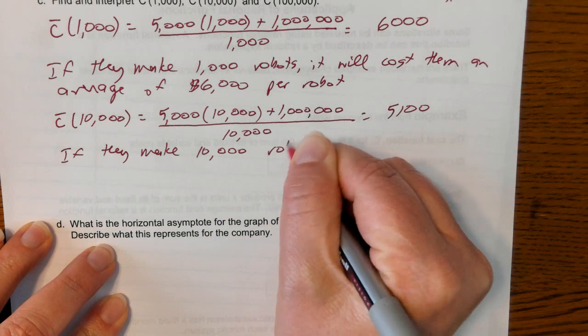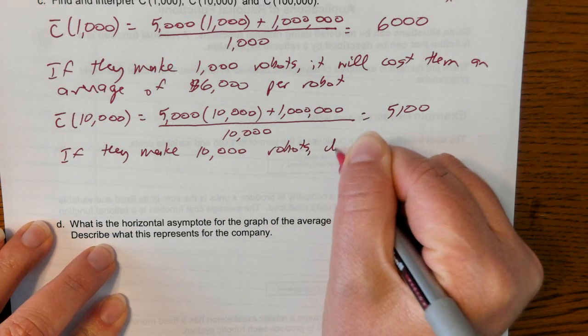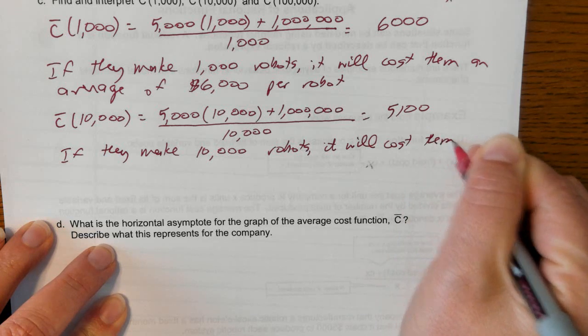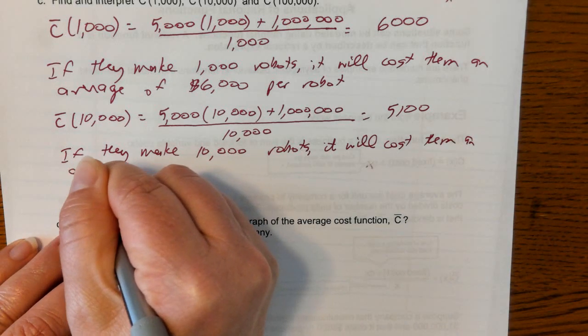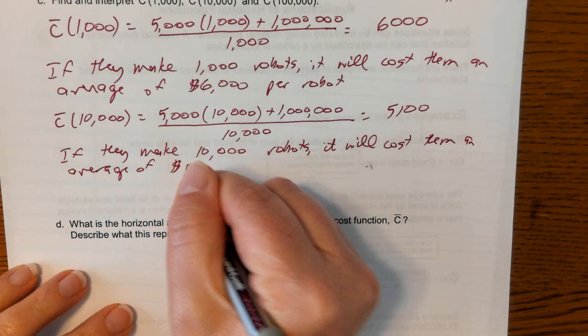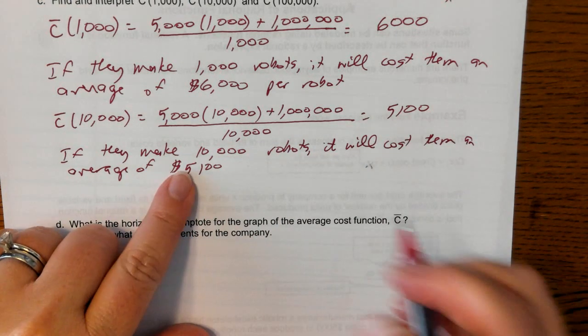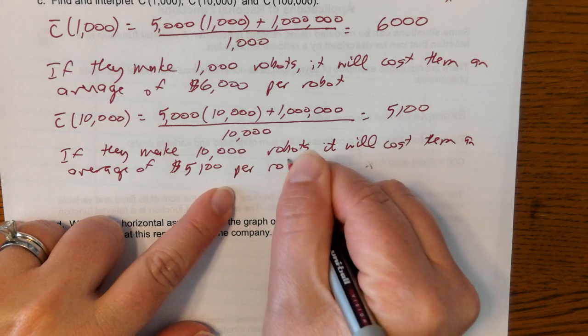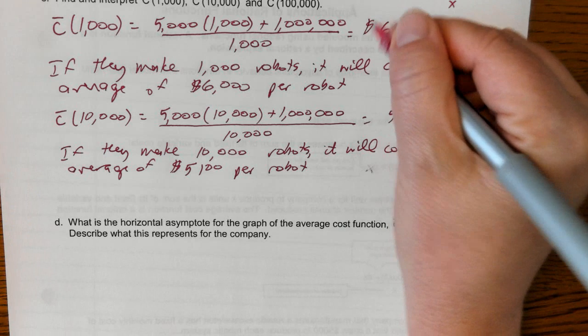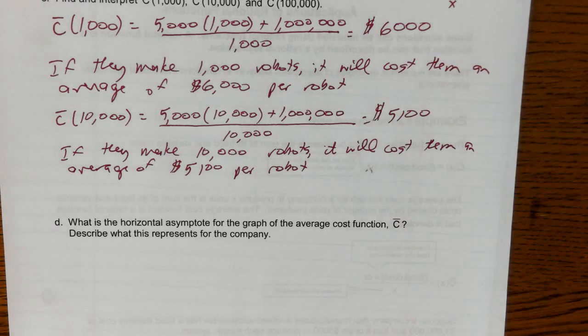Okay, so that means if they make 10,000 robots, it will cost them an average of $5,100 per robot. Okay, well, why did it go down? Why is it only costing $5,100 instead of $6,000?